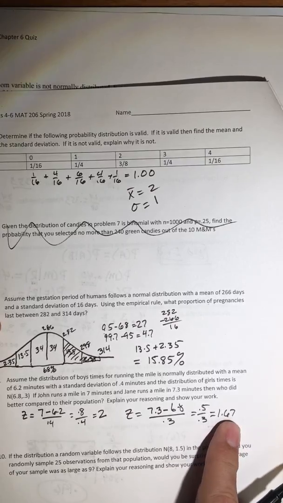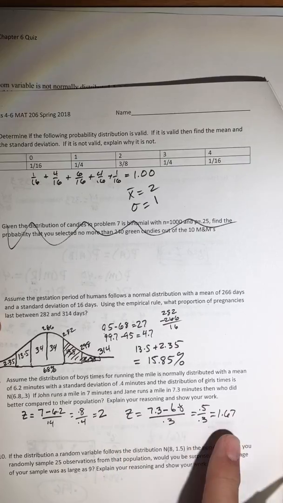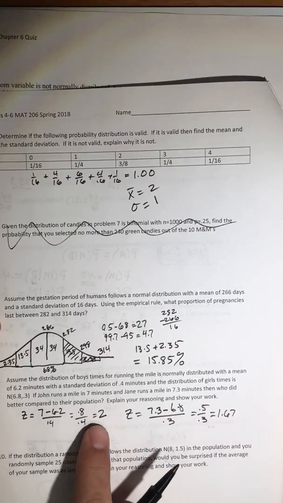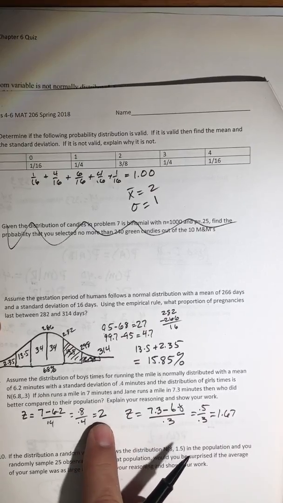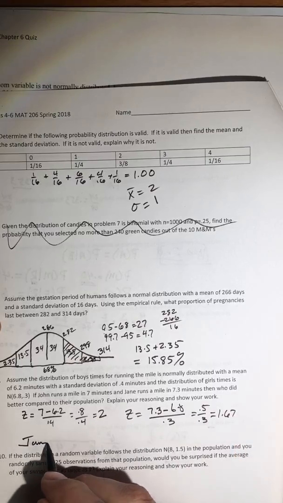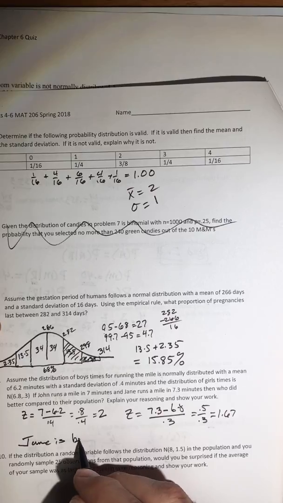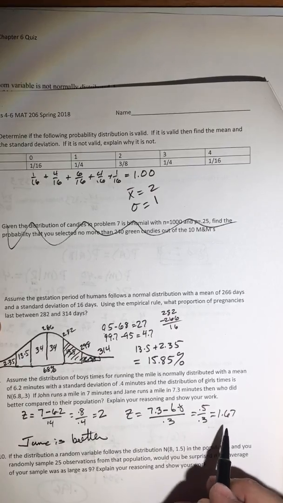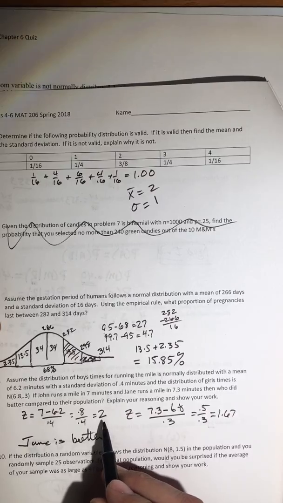So she's also slow, but she's not as slow as John is, right? Because she's closer to the average. She's above average, which means she's slow. John is above average, so he's slow too, but he's further away from his average than she is from hers. Therefore, Jane is better, because she is not as slow as John is in comparison to the rest of the population.